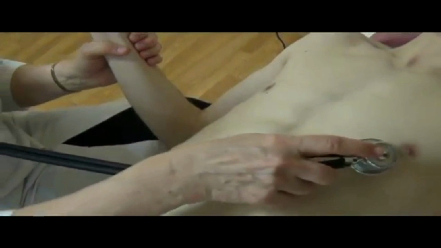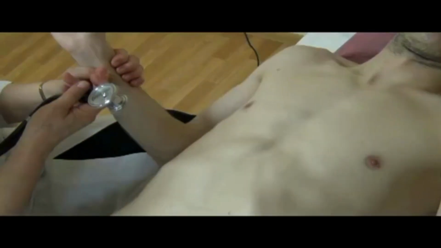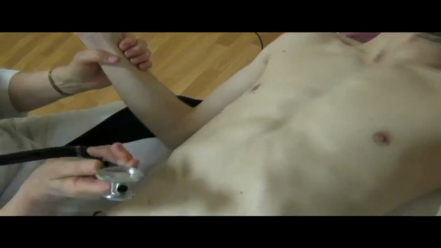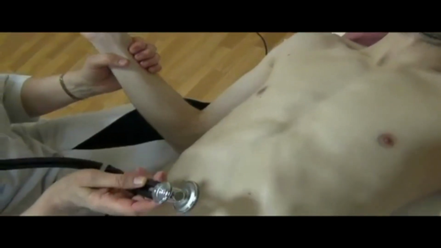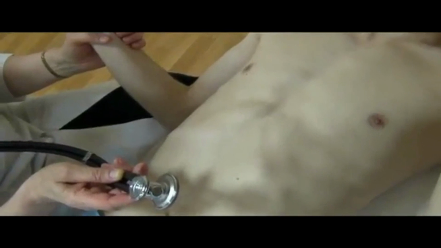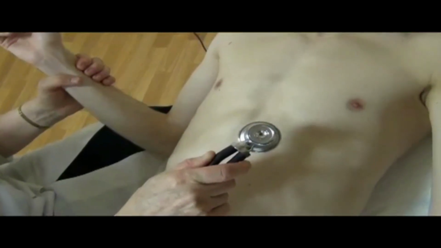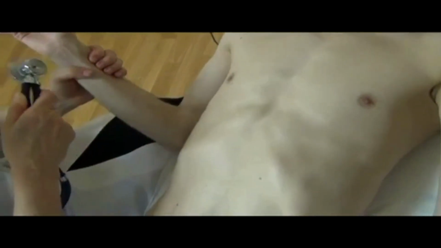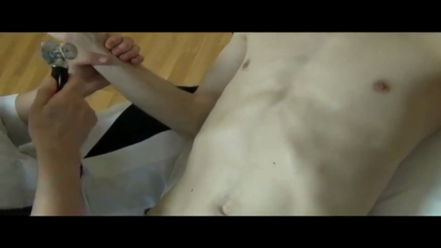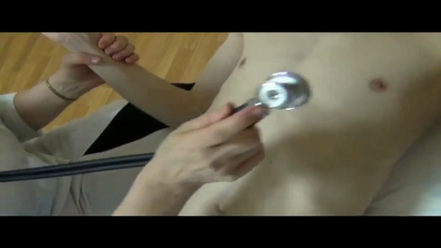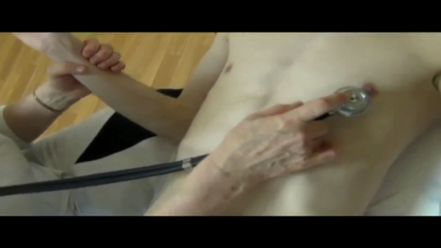We determine deficiency of pulse when the number of heart contractions is more than the number of pulse waves. This pathological characteristic we can define in patients with atrial fibrillation and different types of extrasystole, when due to pathological heart contraction, low ejection volume doesn't reach peripheral vessels.